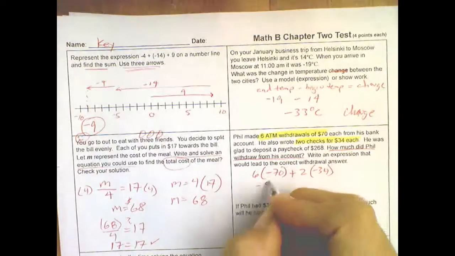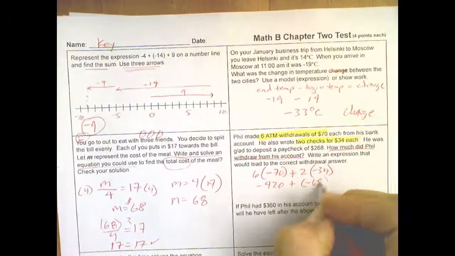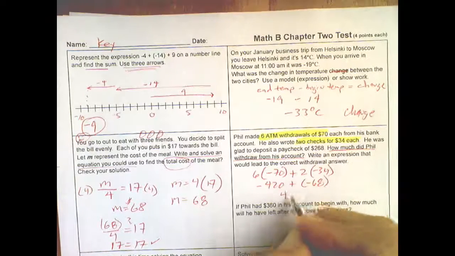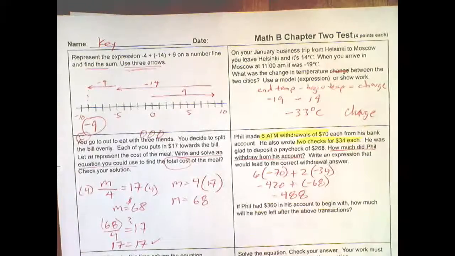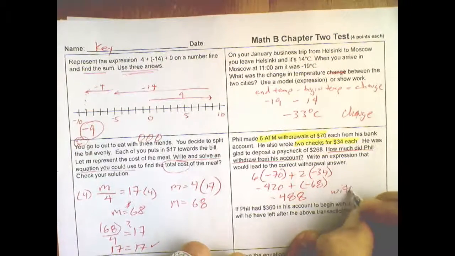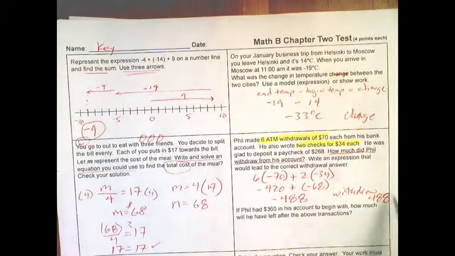So I have -420 plus -68. So they're the same sign. I can just add them up. $488. That's his withdrawal. Or I could say withdrew $488. Because that's what it's asked.